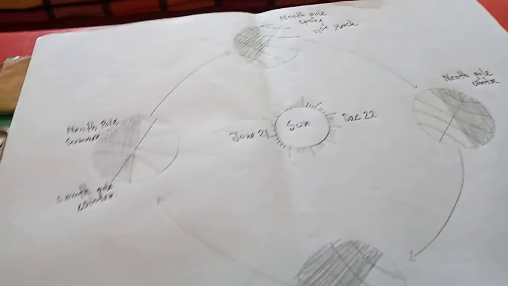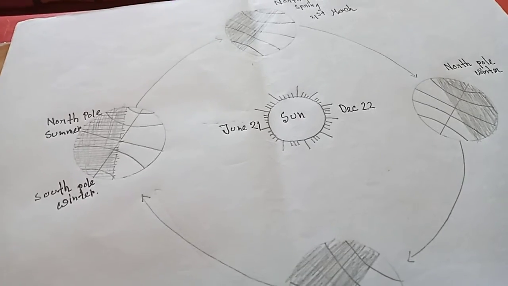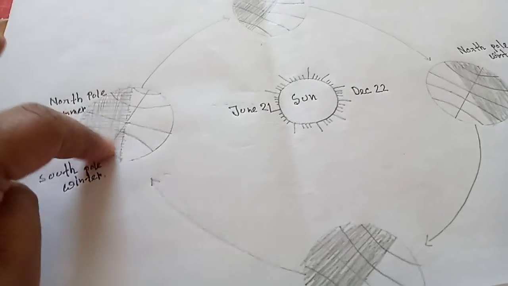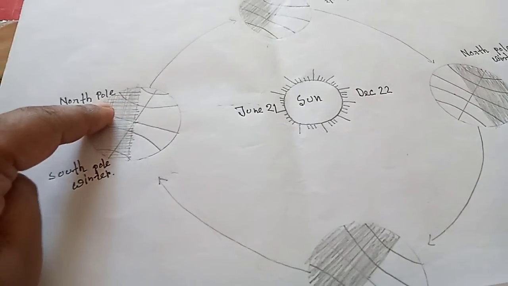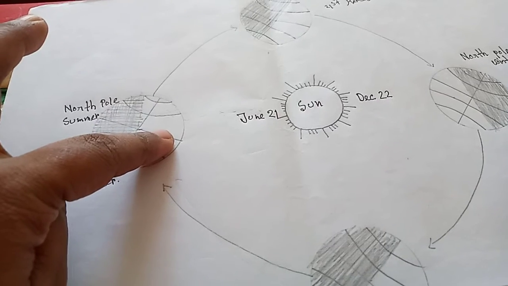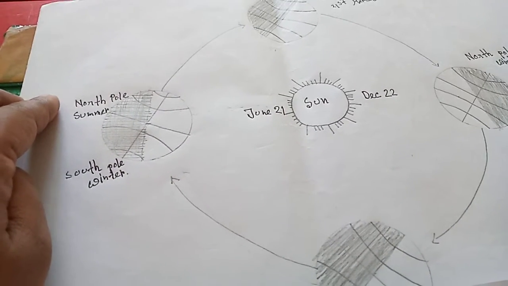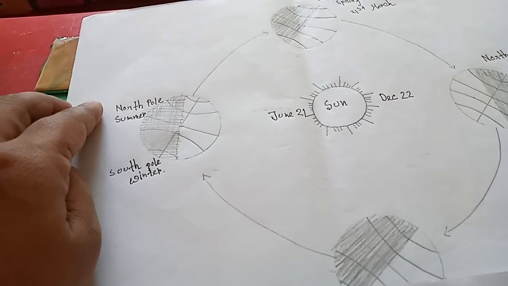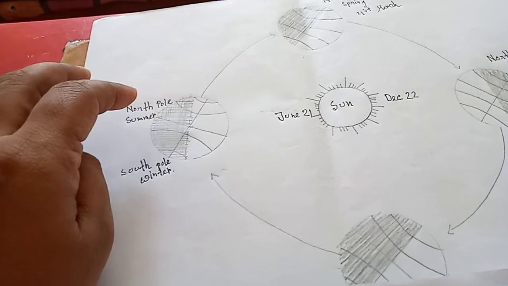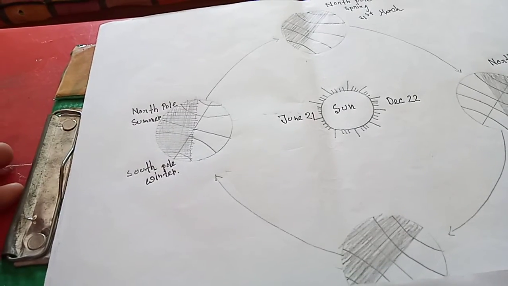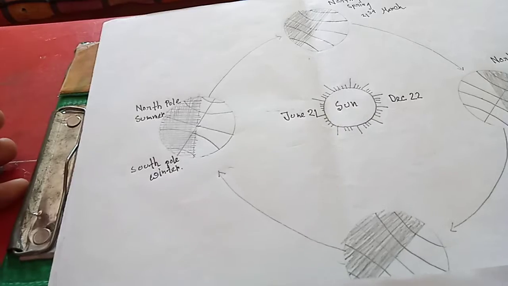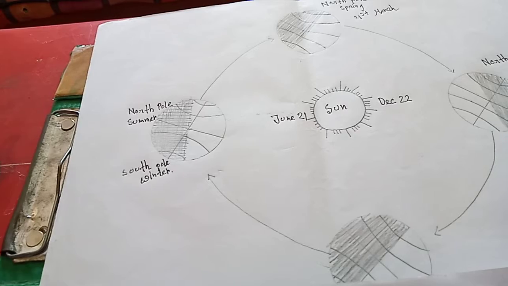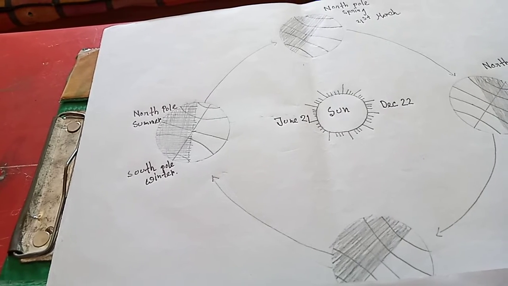21st June is the longest night and the shortest day in the Southern Hemisphere. Here, the black is the night. Then the heat of the Sun is inclined at an angle. As a result, the Southern Hemisphere at that time gets less heat of the Sun. Then their winter comes, such as in Australia, June, July, August are the winter seasons.